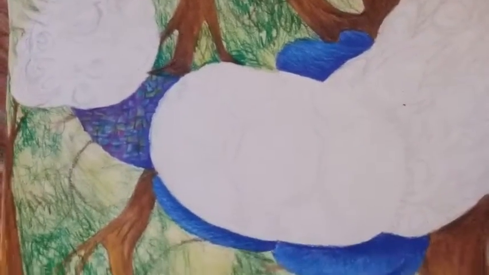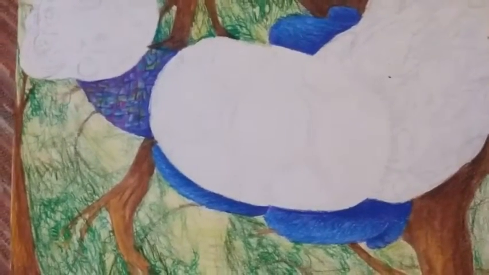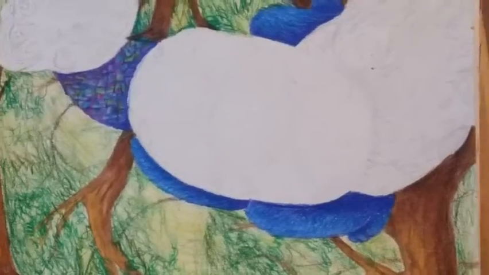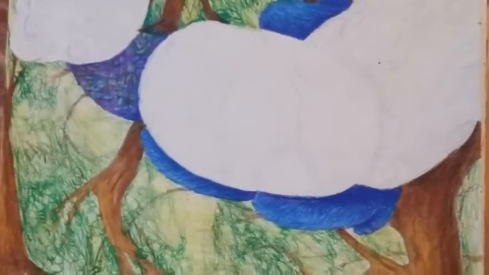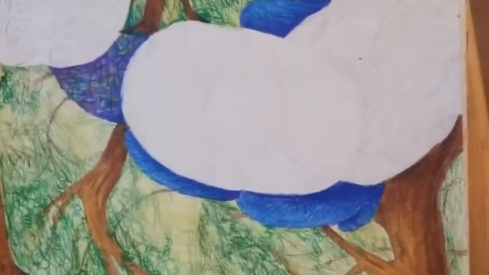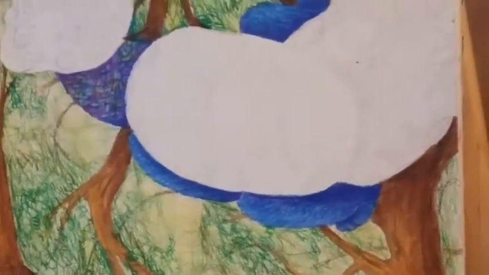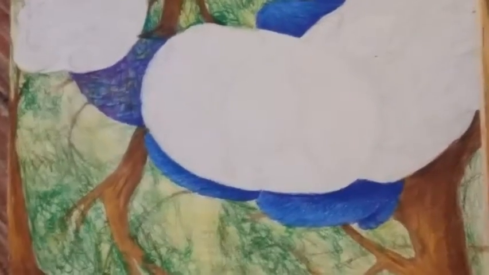So if you want to add more detail with textures, you can. If you want yours more simple, there are some examples of that on Google Classroom in the slideshow. It shows some of them that are just really simple and cartoon-like, so that's okay too. I just want you guys to have fun and be creative as you make your made-up animals.